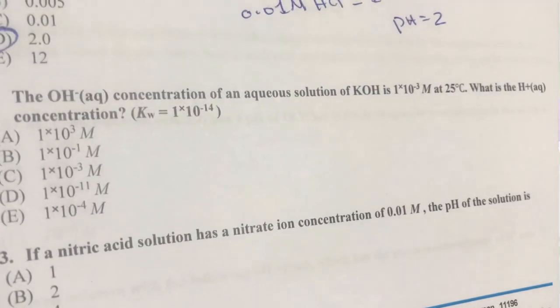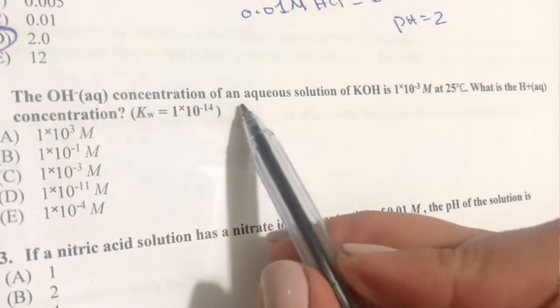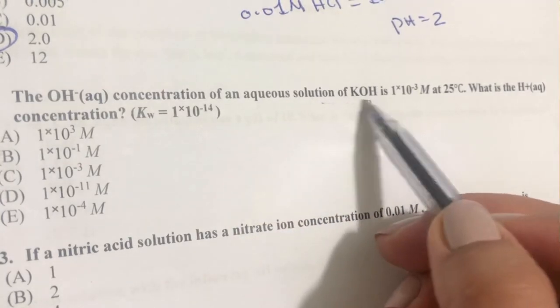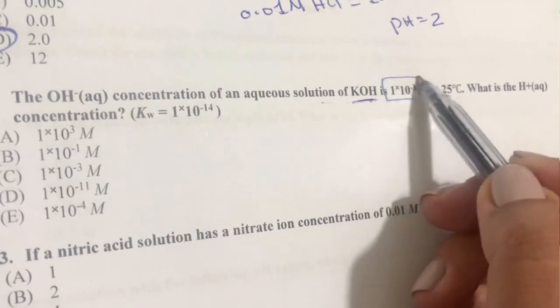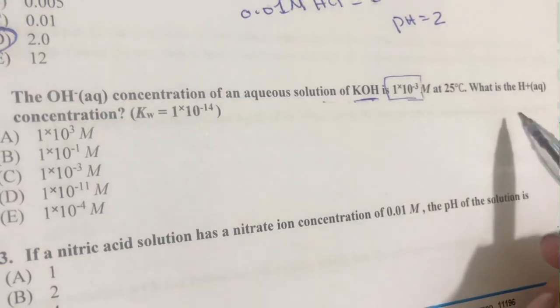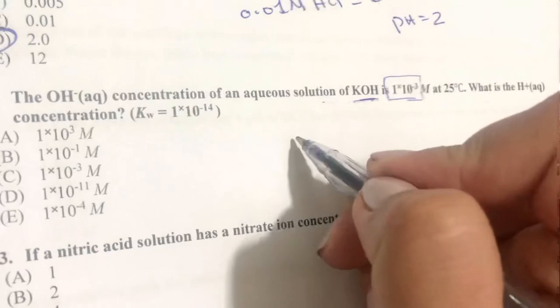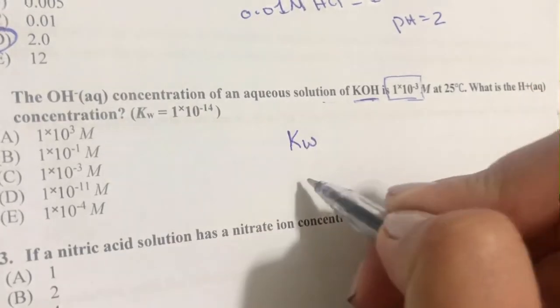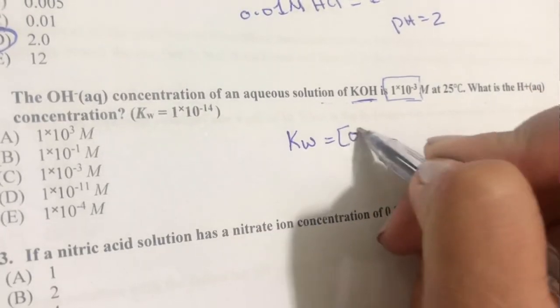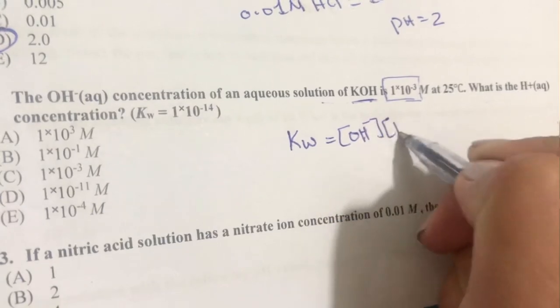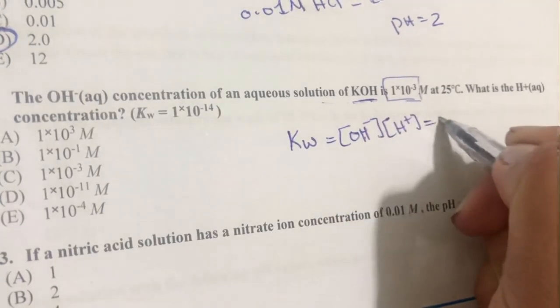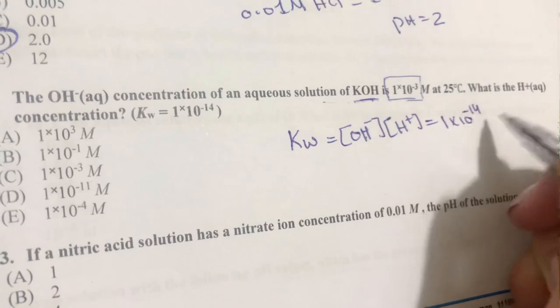Question 12. The hydroxide ion concentration of an aqueous solution of potassium hydroxide is 1 times 10 to the power negative 3. What is the hydrogen concentration? Okay, again. The ionization constant of water equals the concentration of hydroxide times the concentration of hydrogen, which is equal to 1 times 10 to the power minus 14.